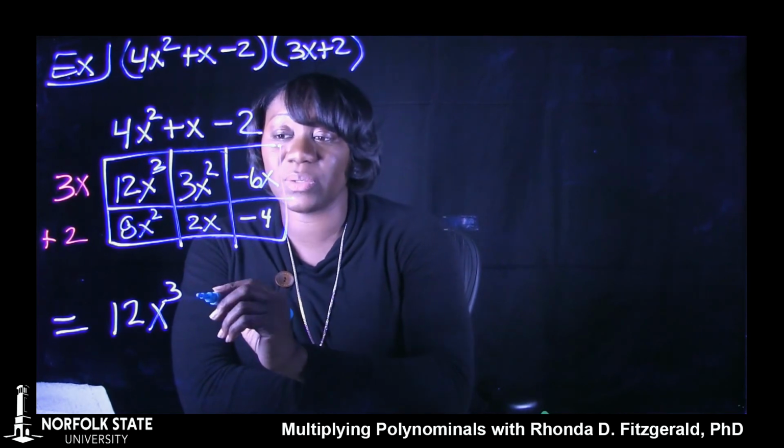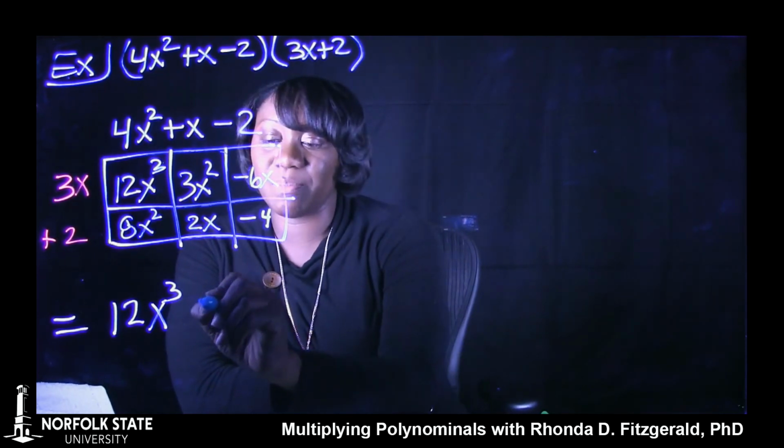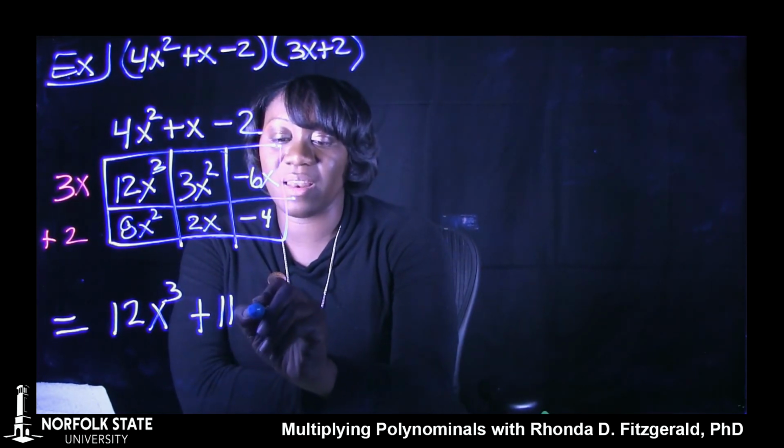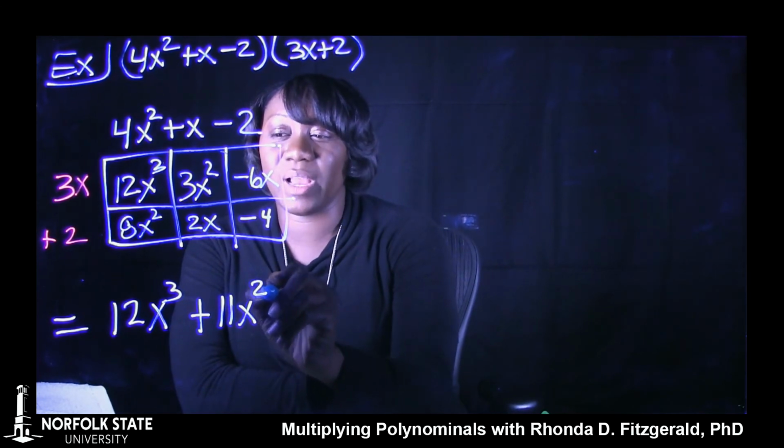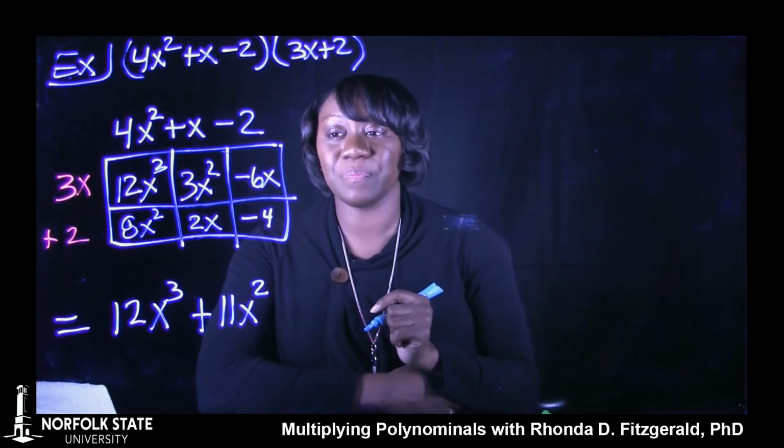So I'm just going to write it, 12x cubed. Then we have x squared here and x squared here. So 8x squared plus 3x squared gives us 11x squared, because 8 plus 3 is 11.